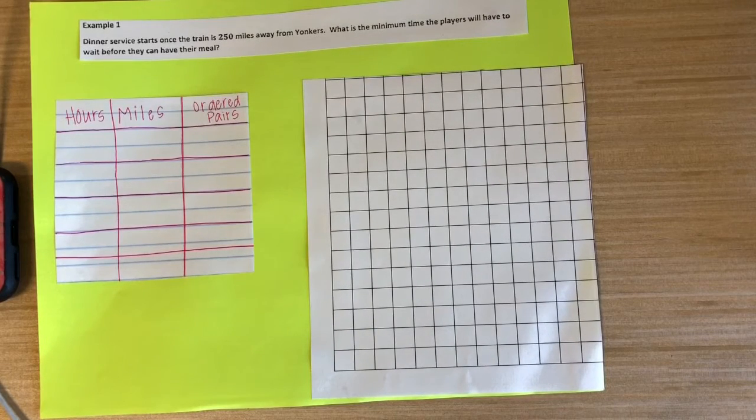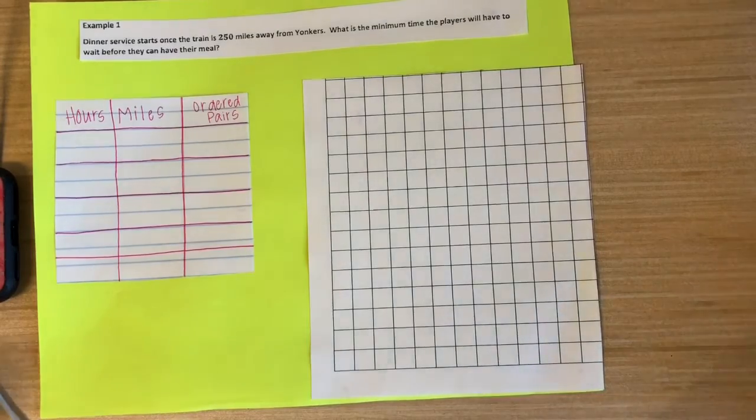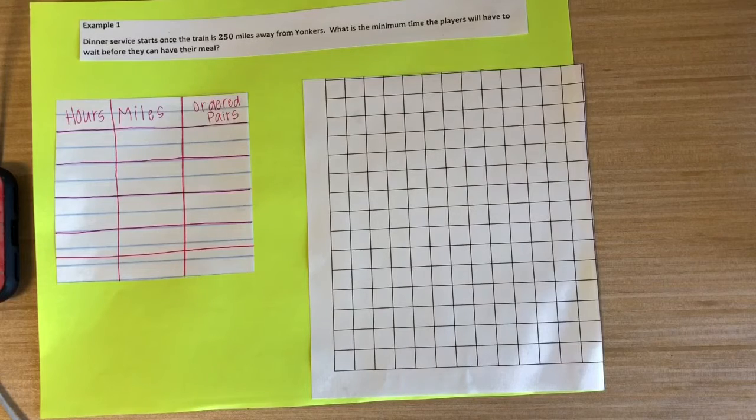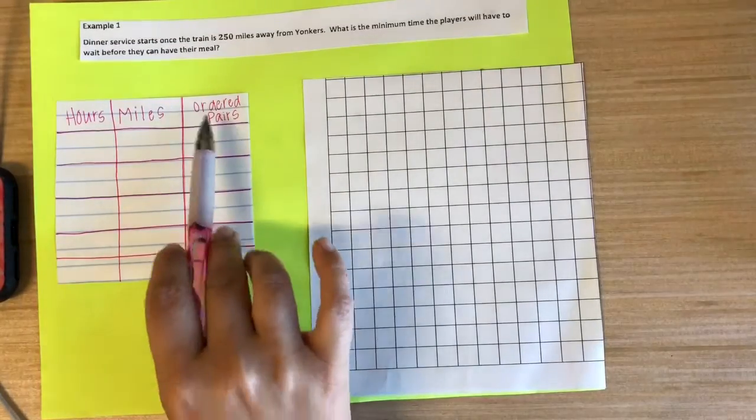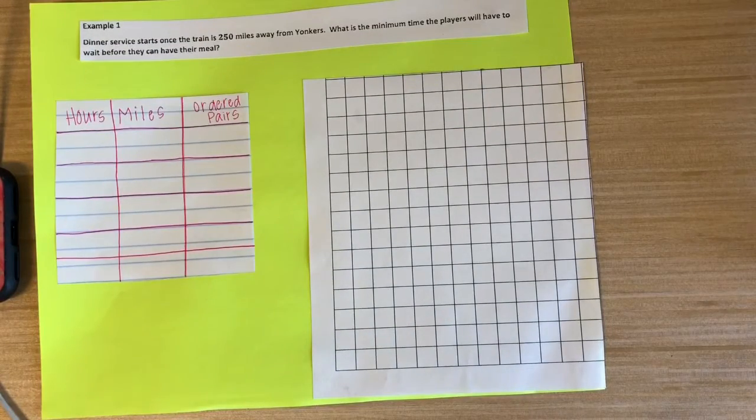You can do it. Example 1 says, dinner service starts once the train is 250 miles away from Yonkers. What is the minimum time the players will have to wait before they can have their meal? All right, so the very first thing that we're gonna do is plug our table in again, but this time we're going to include this column that says ordered pairs.